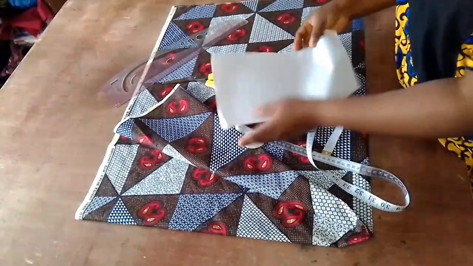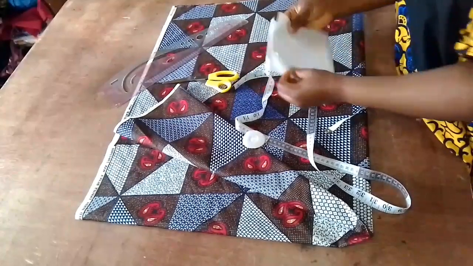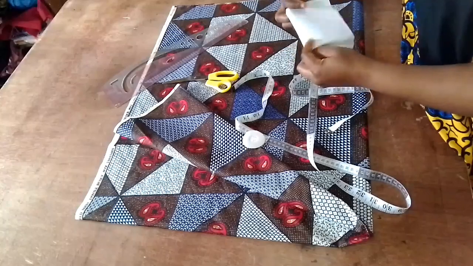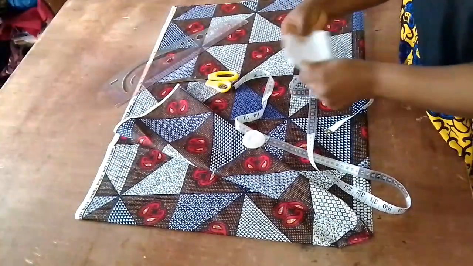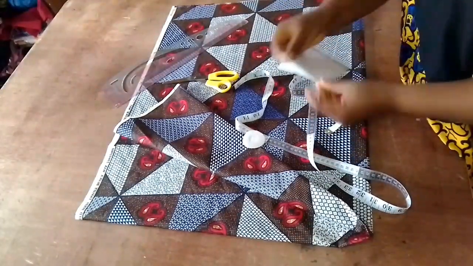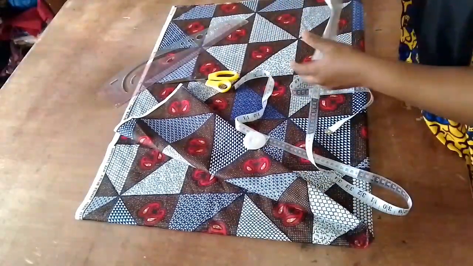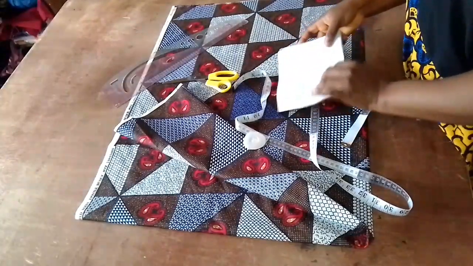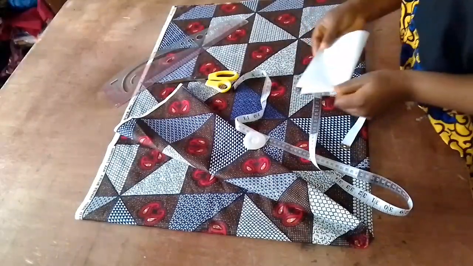Like so, as you see me holding the paper, I folded into 2, that is lengthwise, and then I folded again, and that gave me 4. As you see me do with that paper, that was exactly how I folded the fabric on the table. So I have both the back and the front pieces on the table because I want to be cutting out both the front and the back at the same time.